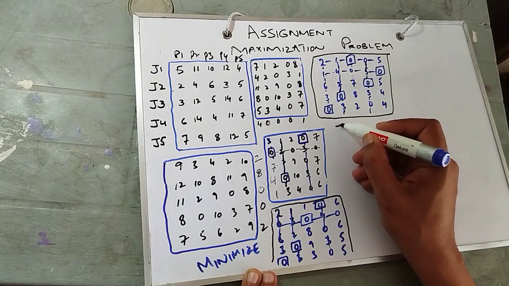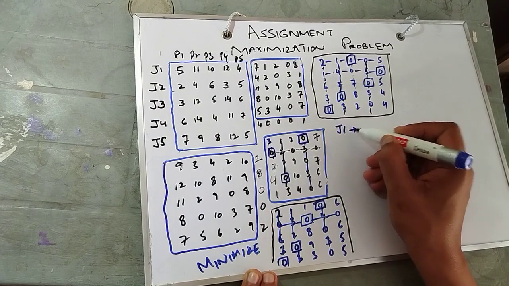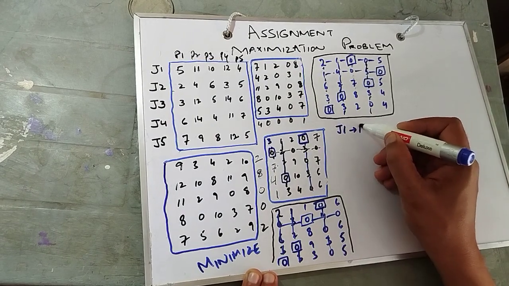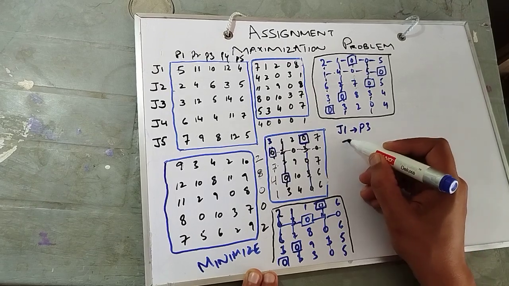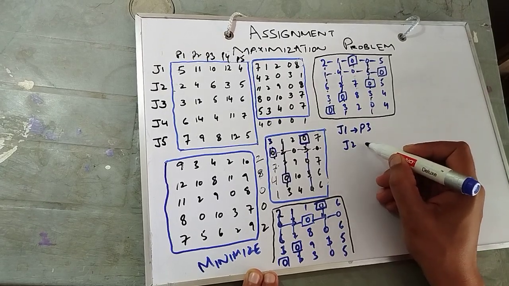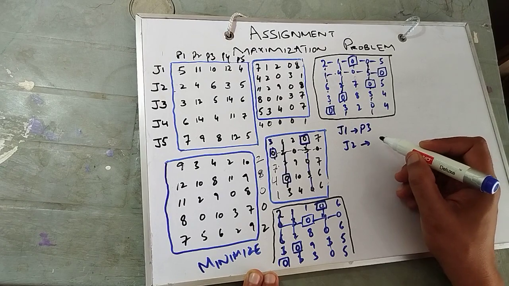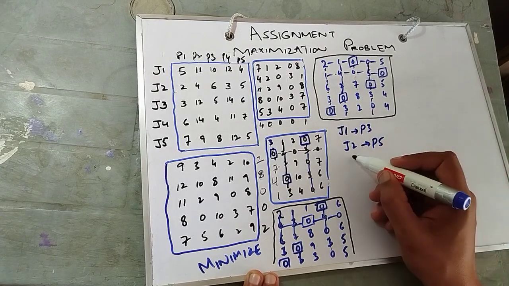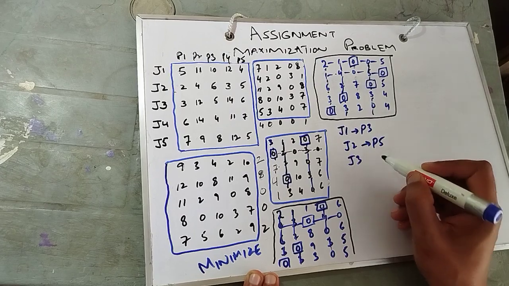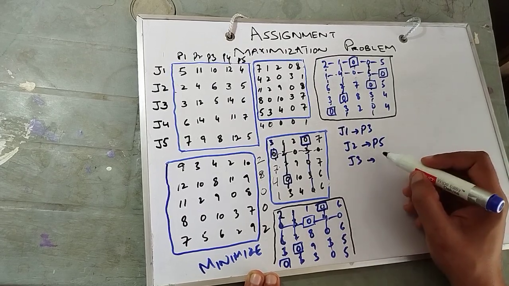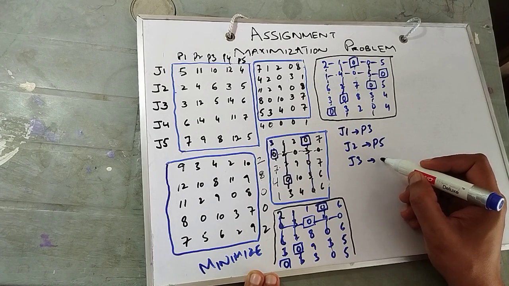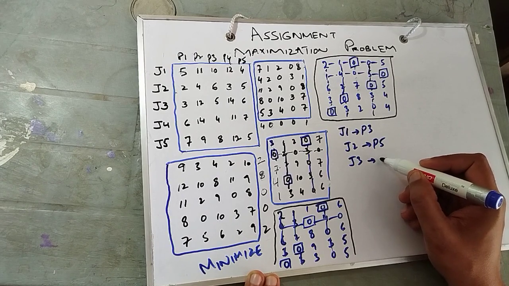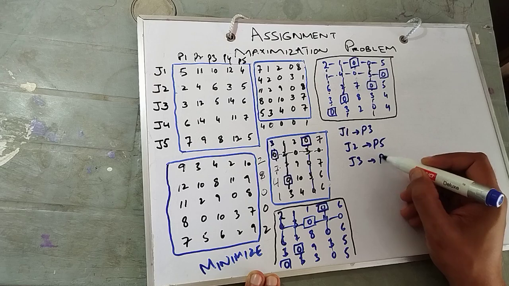Like J1 job is assigned to P3. J2 job is assigned to P5. J3 job is assigned to P4.